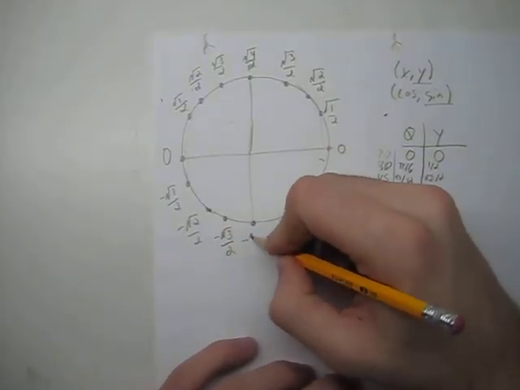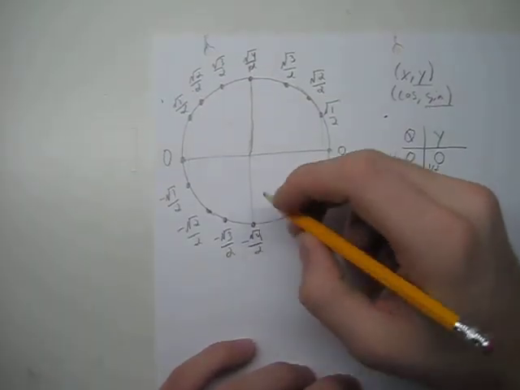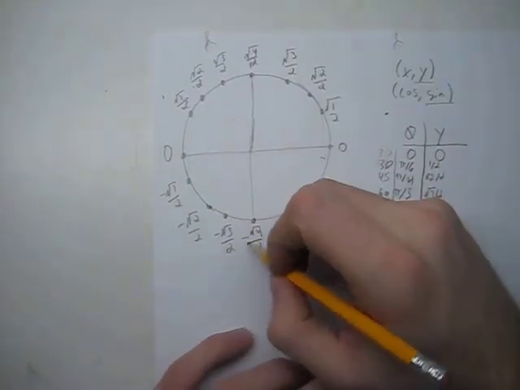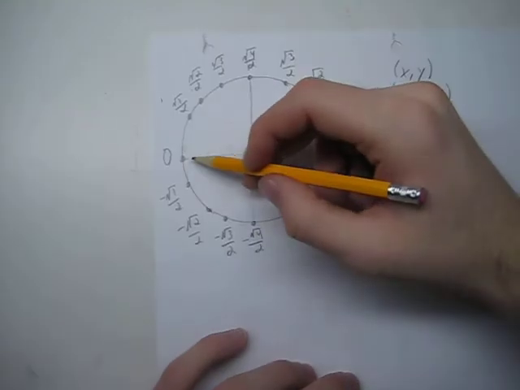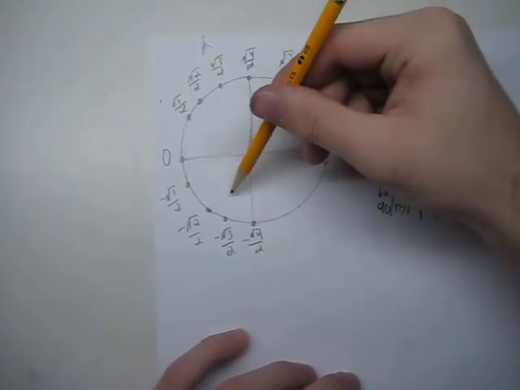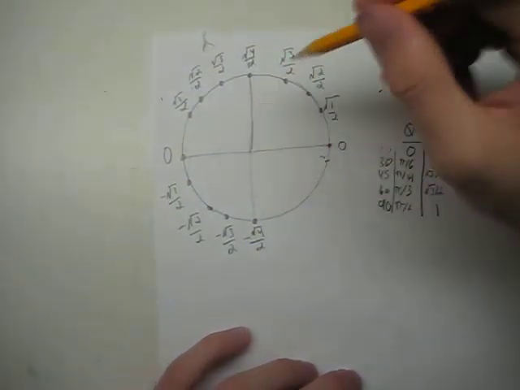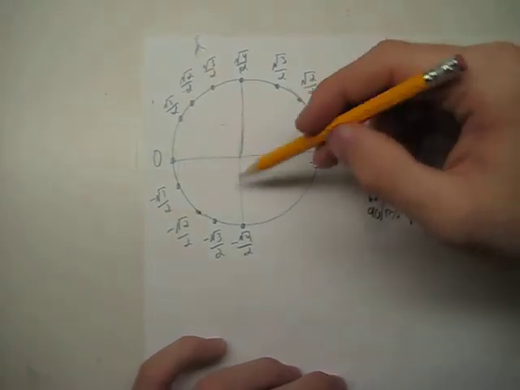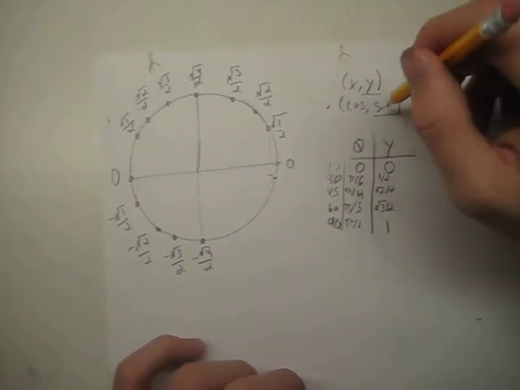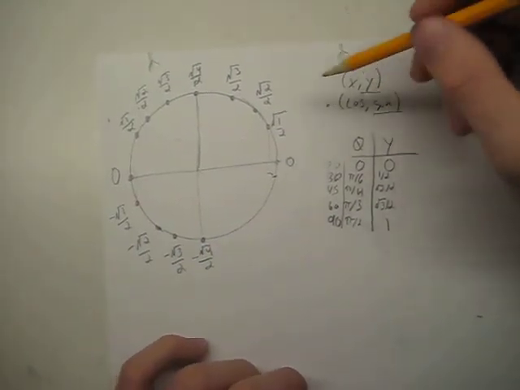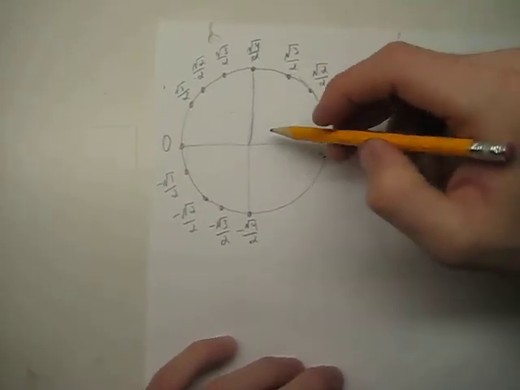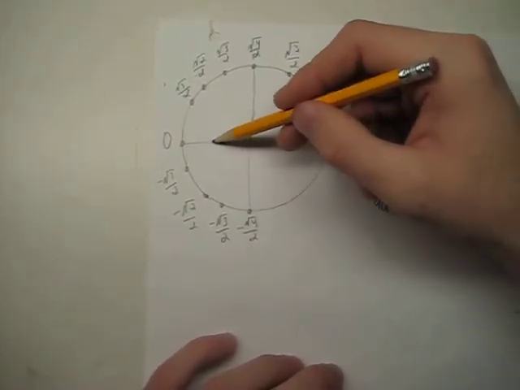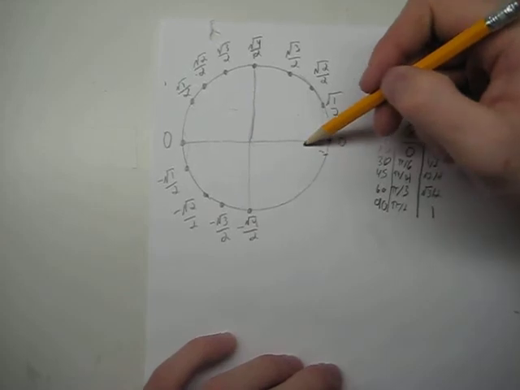And this one is negative square root of 4 divided by 2, or negative 1. The reason it's negative is because we're going below the x-axis. Because y is negative below the x-axis, the sign of y is negative when theta is pointing in this direction.